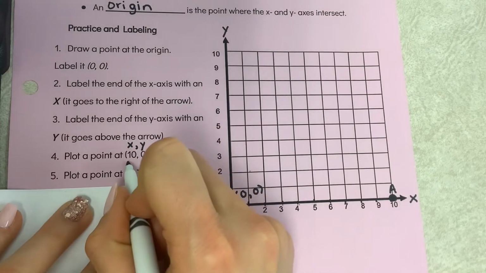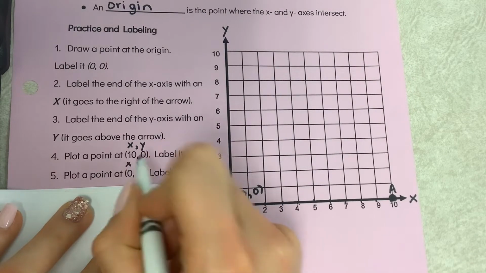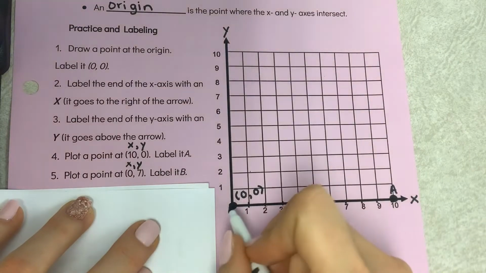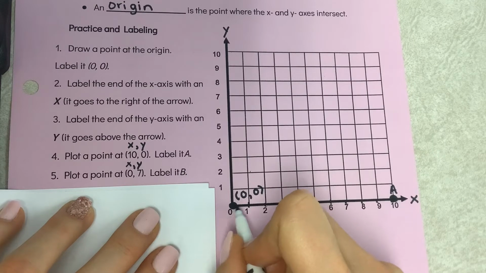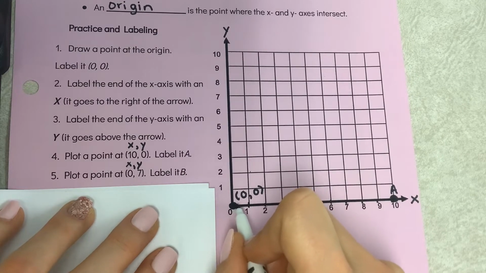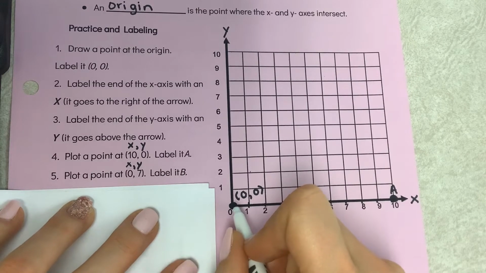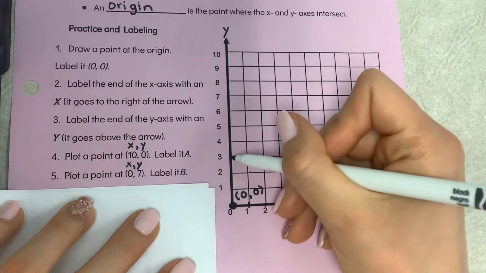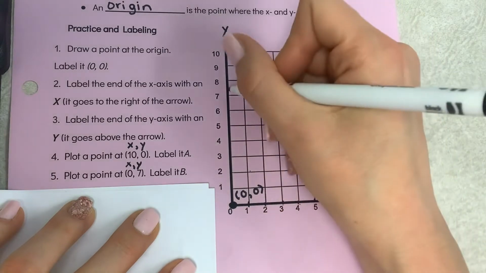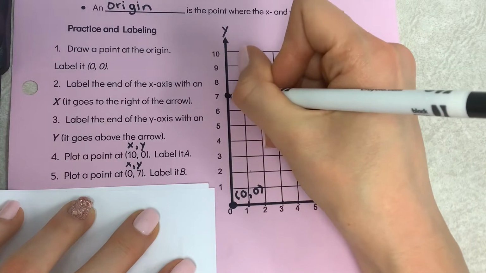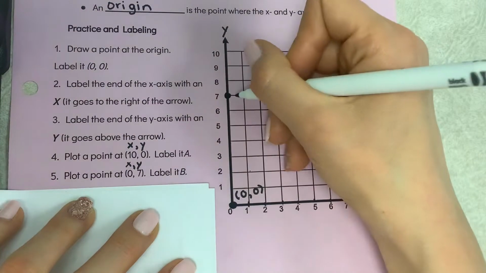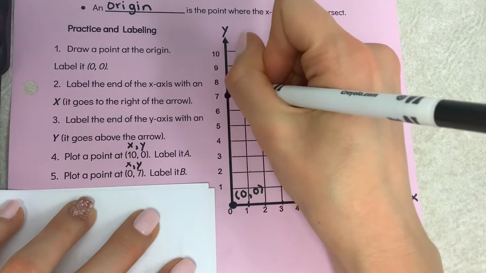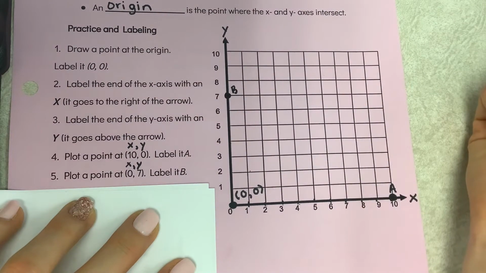Next, number 5, plot a point at 0, 7, label it B. So again, I'm going to go ahead and label X and Y. I am going to start here at my origin, and I see that it says to go over 0. So that means that I'm not straying from this line right here. And then my Y value is 7. That means that I need to count up 7. So again, I'm counting the lines, 1, 2, 3, 4, 5, 6, 7. And I'm going to place a dot there. Again, notice it's large enough so that I can see it. And then I'm going to label that B.